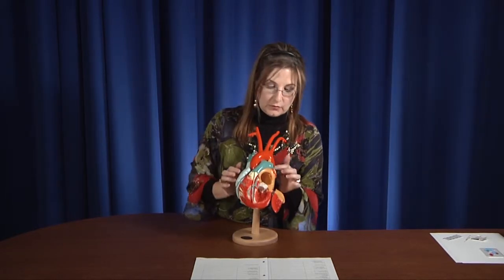Now remember, I said a while ago that arteries take blood away from the heart. Veins bring blood back in to the heart. So V-E-I-N is vein, bring blood back in. Now you may notice the color on these are different from what you may think about with arteries and veins. You might have been taught in high school that arteries are red and veins are blue. Well, forget it. That's not why they're red and blue. They're red and blue because of the oxygen content. Red vessels are carrying oxygenated blood. Blue vessels are carrying deoxygenated blood.